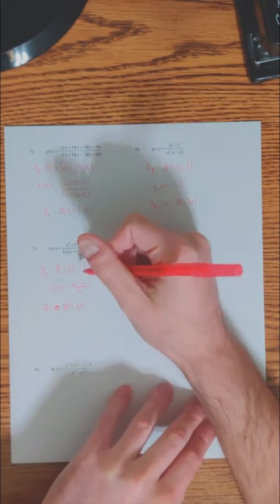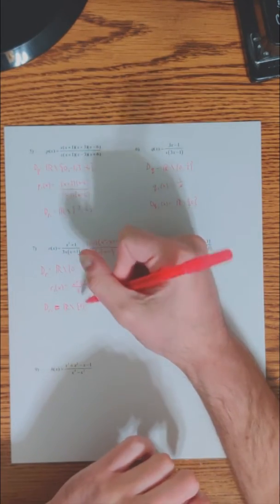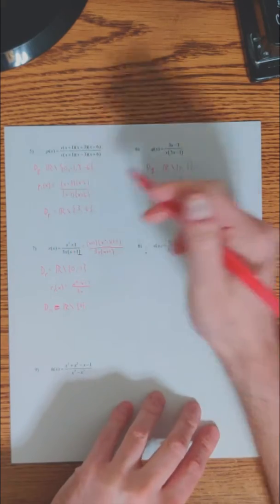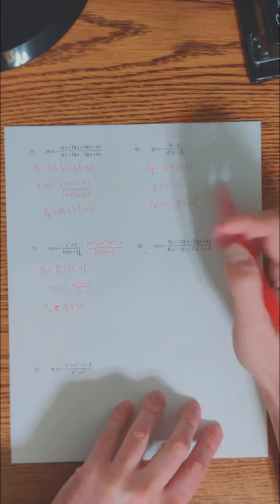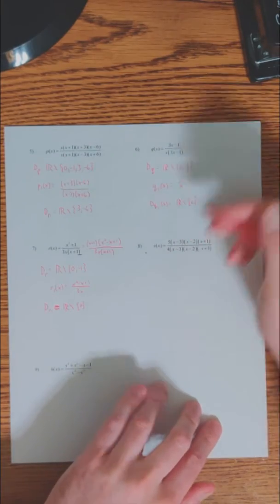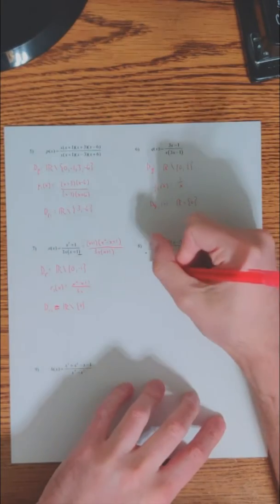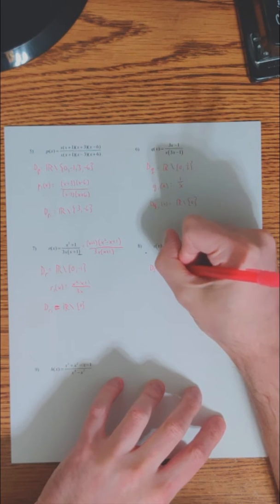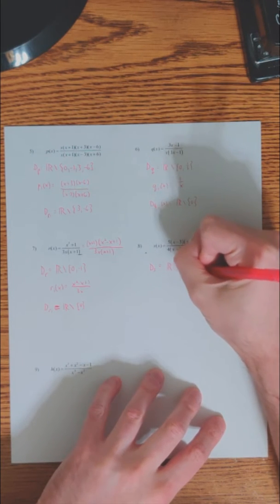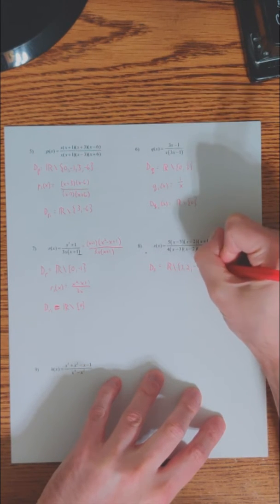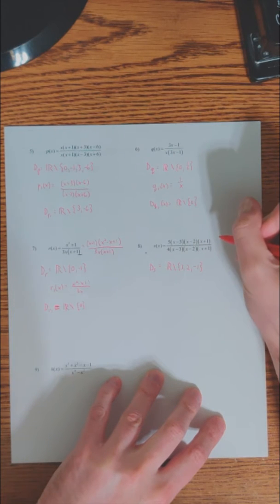And again, you notice that the domain of the new function is either equal to or has fewer elements than the original. If nothing cancels, then they're the same. If stuff cancels, then that allows the domain to have a few more elements in it. This one's kind of interesting. The domain of S is all real numbers except for 3, 2, and negative 1.